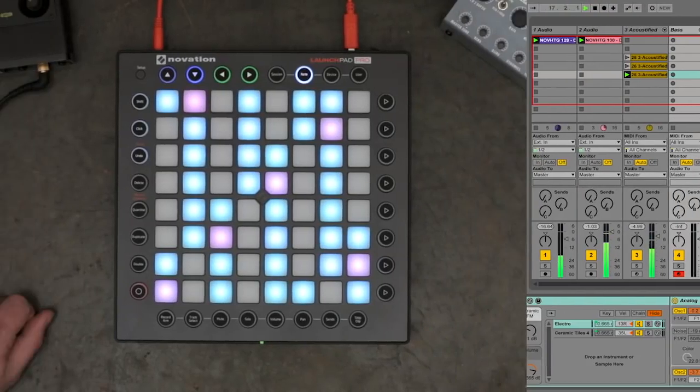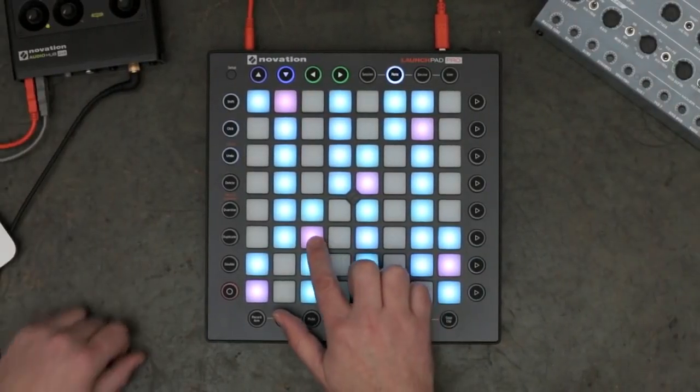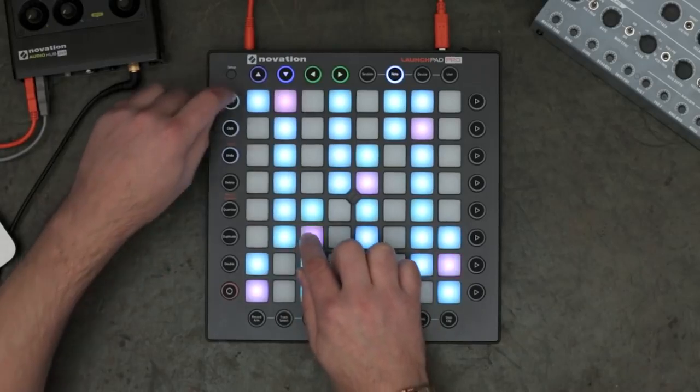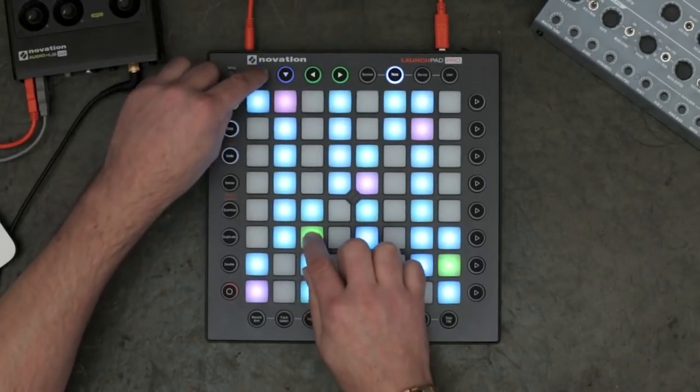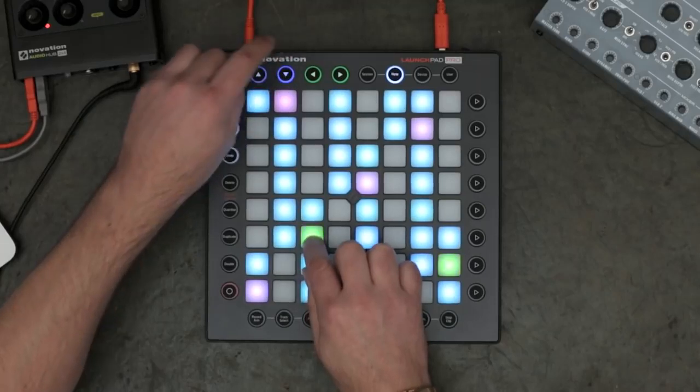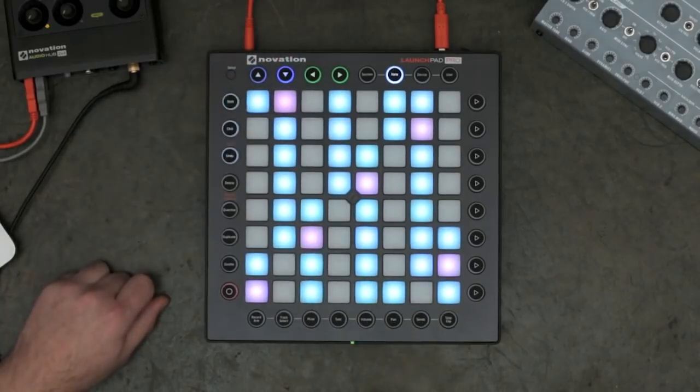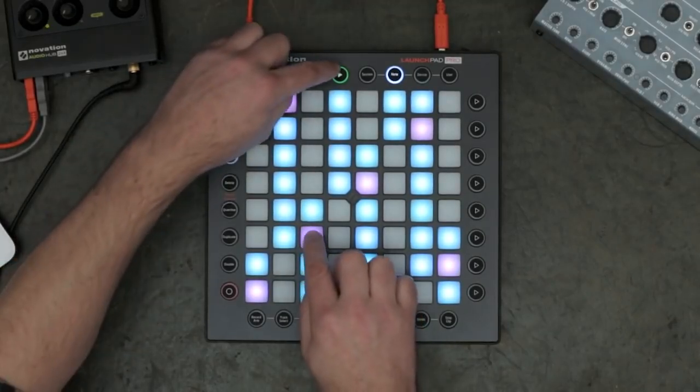We're now in chromatic mode. The purple lights represent the root note. We can change the octave of the root note by using the up and down arrows. We can also change the root note by using the left and right arrows.